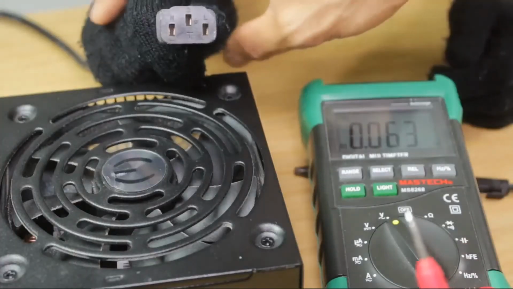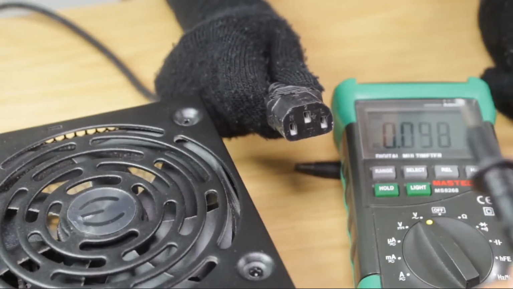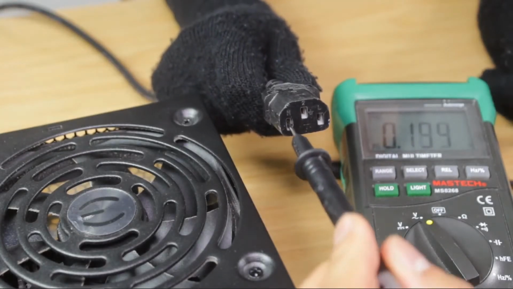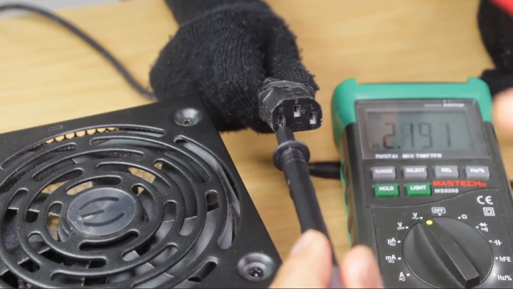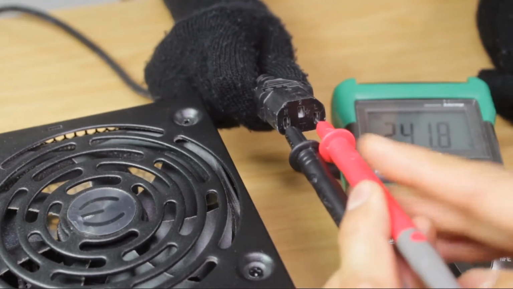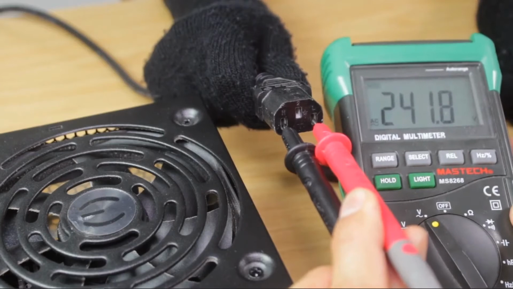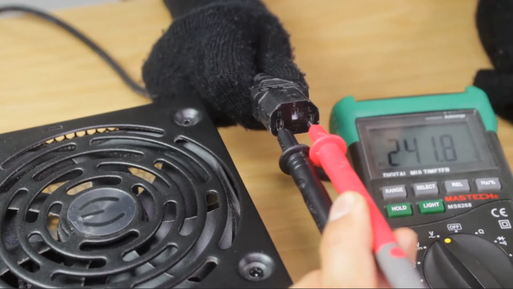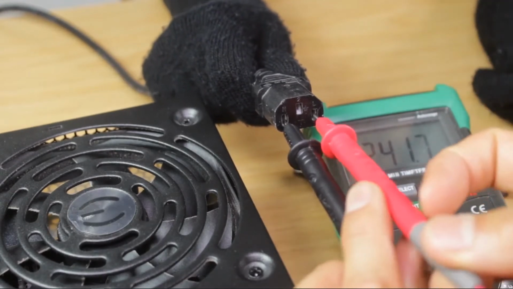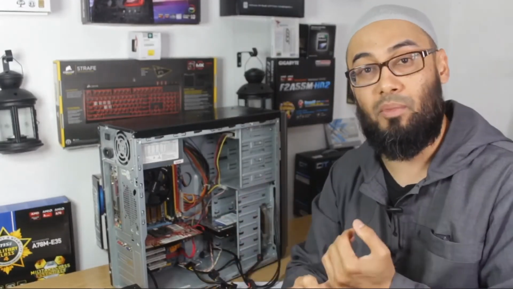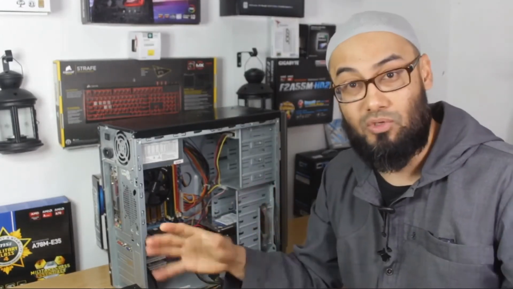So next thing is you're going to make sure that you place the black probe into the neutral part, and the red probe we're going to place it into the live part. And if everything's okay, it's giving us a reading of 241.8, which is perfect. It's within a decent range. So I am now okay with getting the right voltage into this plug. In that video, I also show you what do you do if you don't have a multimeter or if you don't have a spare power supply to test with.